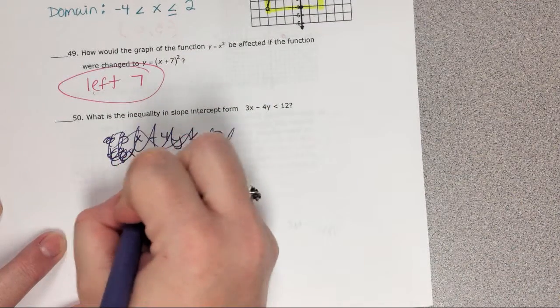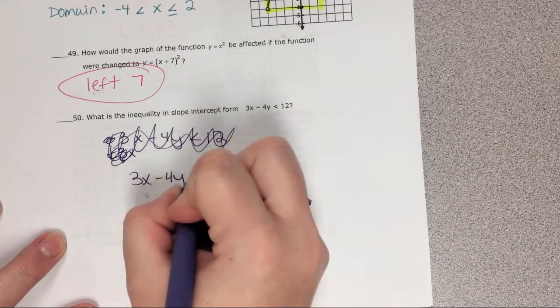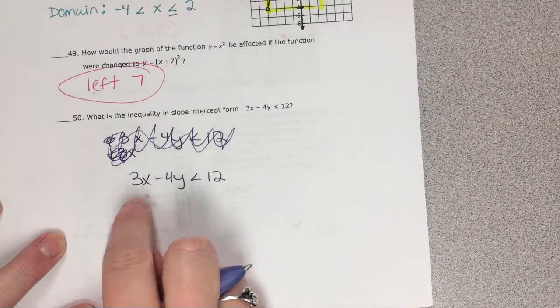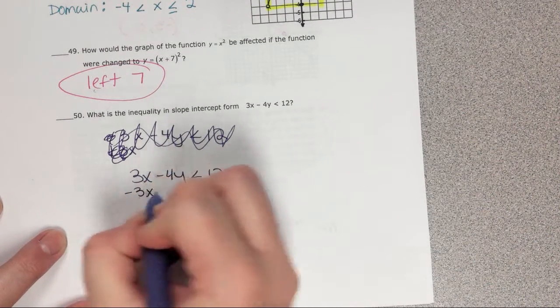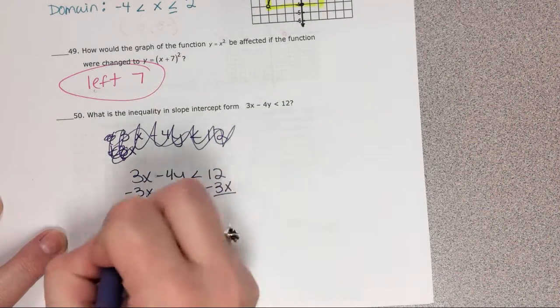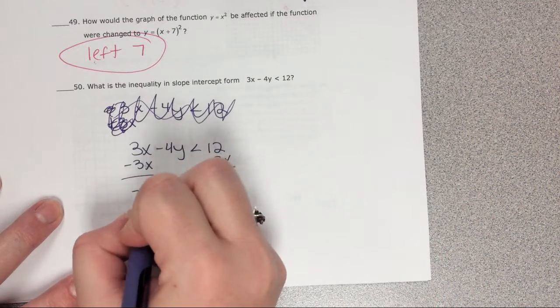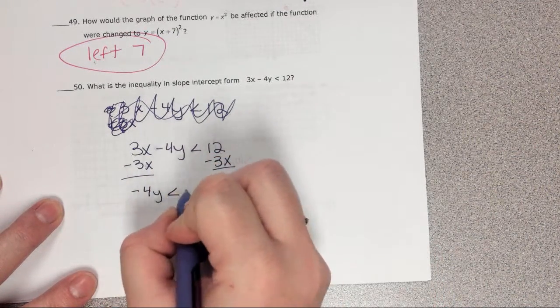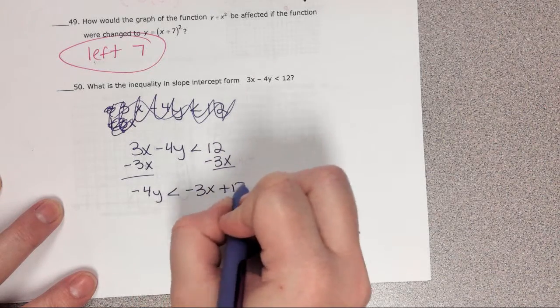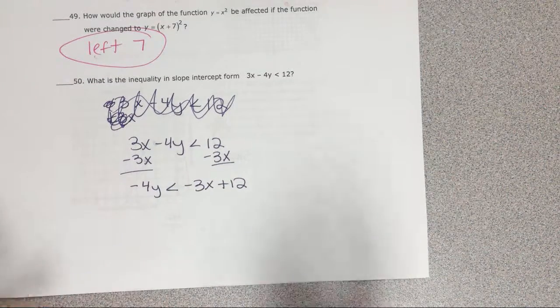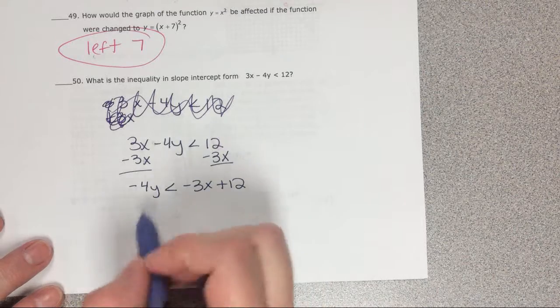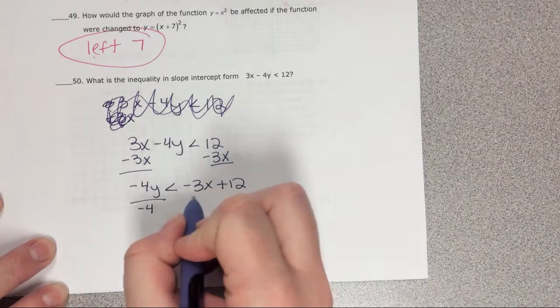Sorry, guys. 2 steps. Move your x, then divide. To move this x, I need to subtract 3x from both sides. I cannot combine 3x and 12. So I have negative 4y is less than negative 3x plus 12.